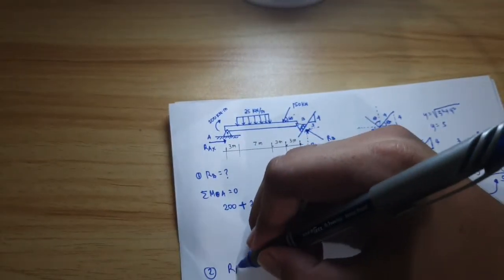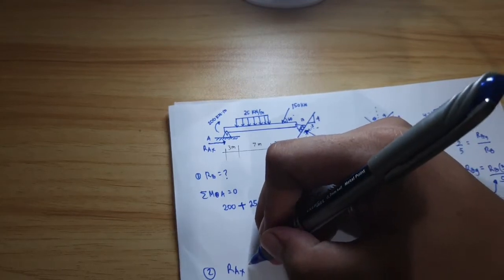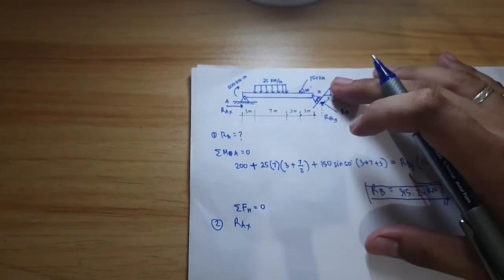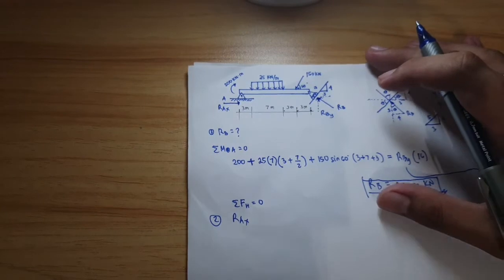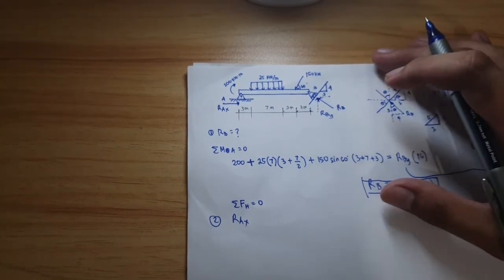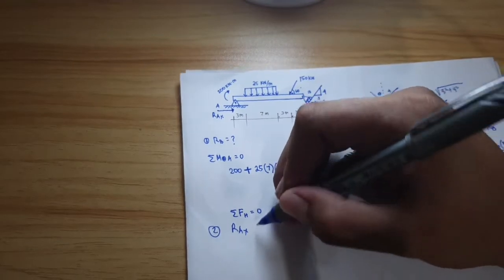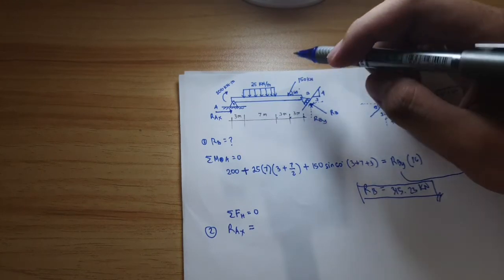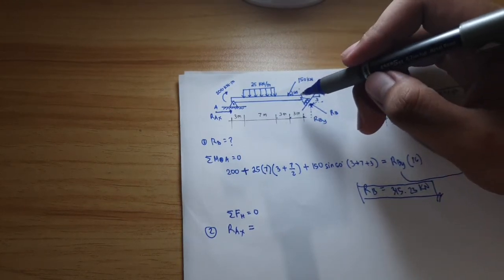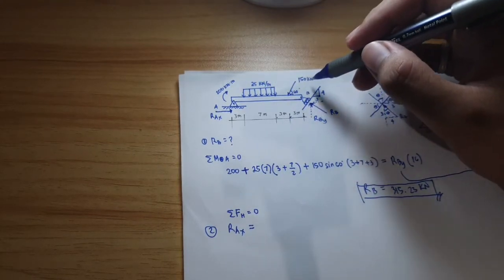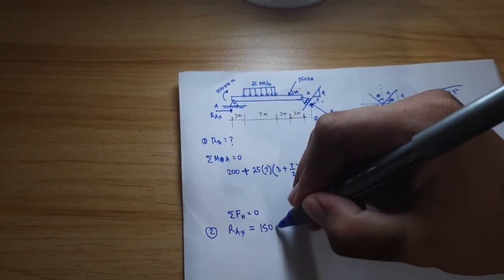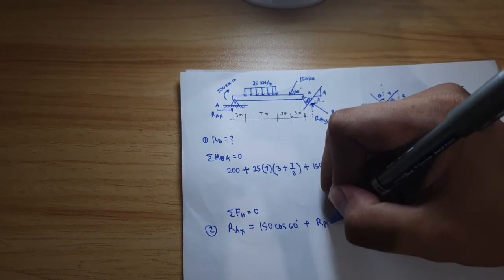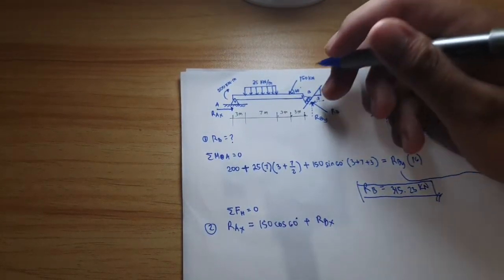RAX. So RAX is equal, summation of forces horizontal equal to 0. Another consideration to meet para in equilibrium siya. So RAX is equal to, is there any other horizontal force na padulong dito? That is the horizontal component of 150 cosine 60 plus RBX. Okay, so napo kay RBX.